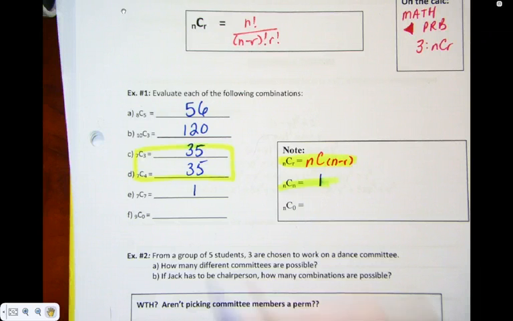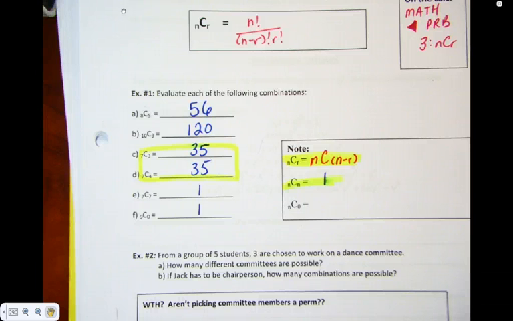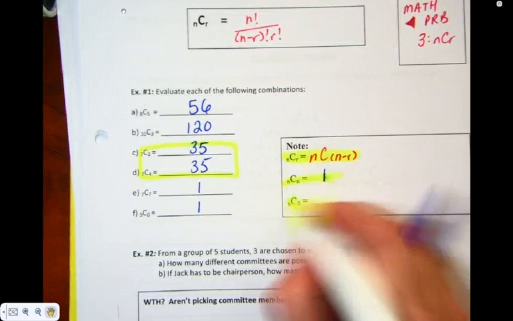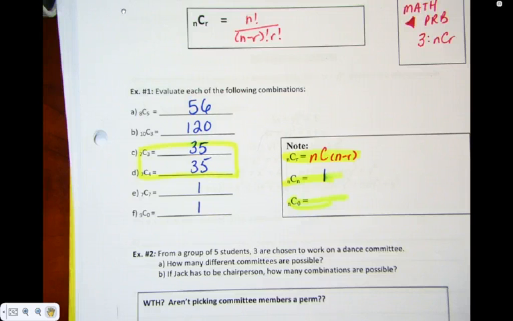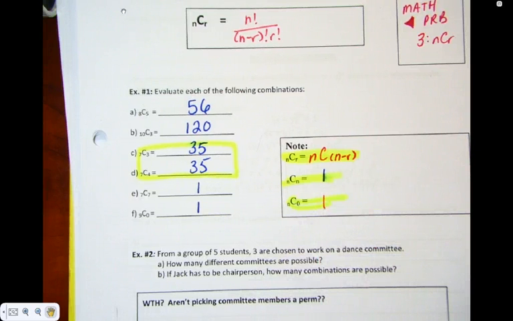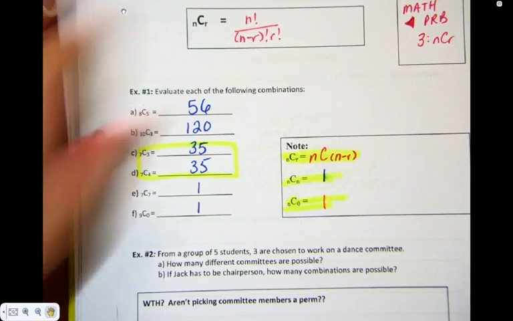What about 9C0? Why? There's only one way to take none of them. So our third rule for combinations is nC0 is always equal to 1. So standard kind of questions. Let's go to our paper.